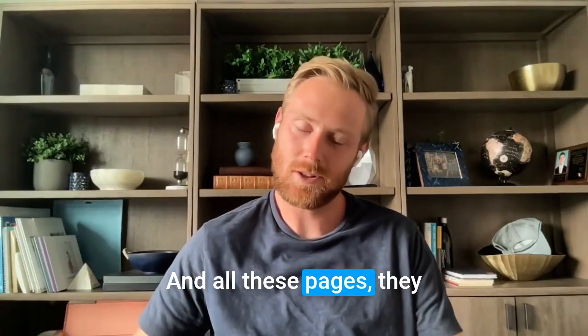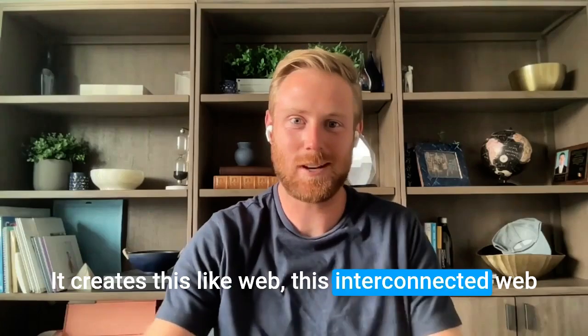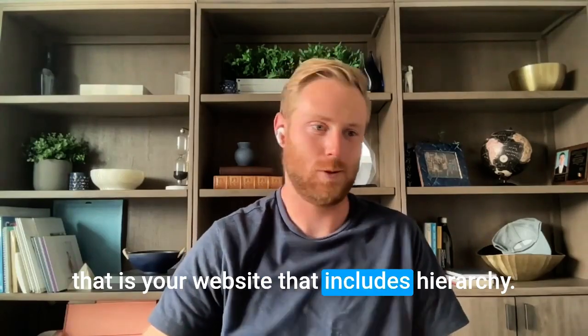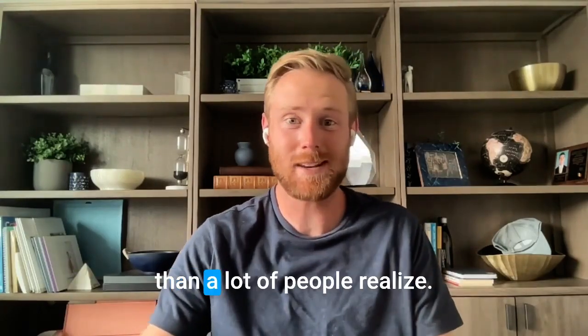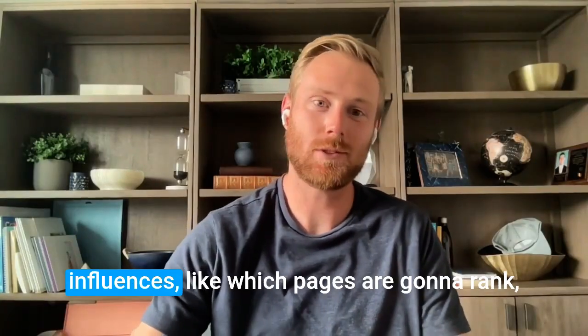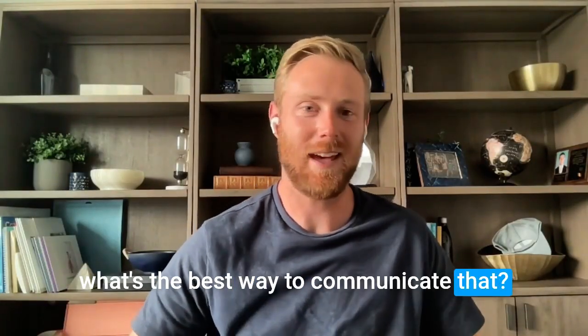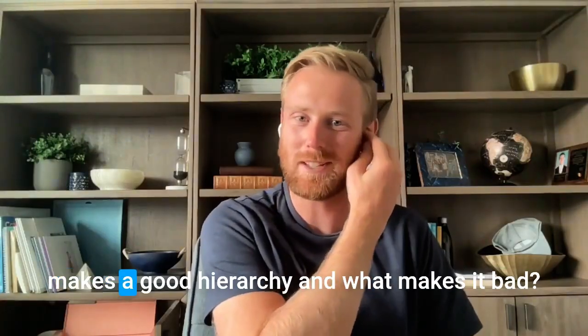And all these pages, they actually link to each other. And it creates this interconnected web that is your website that includes hierarchy. And there's more science than a lot of people realize to how those hierarchies are built and how it influences which pages are going to rank. What's the best way to communicate that? Like, what makes a good hierarchy and what makes it bad? Yes.